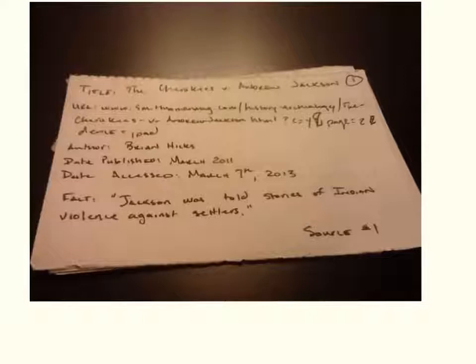Time to find my second, my third, my fourth. Now, if I choose to do more than one piece of information from this article, the Cherokees versus Andrew Jackson, it's still going to say source number 1. And what I can do is put a number up in the corner of the note card saying this is your first fact from source number 1, or this is your first fact from source number 2, or whatever you want to do. It's really up to you. Just trying to help you out here, making sure that you are staying organized. It's going to make life so much easier.